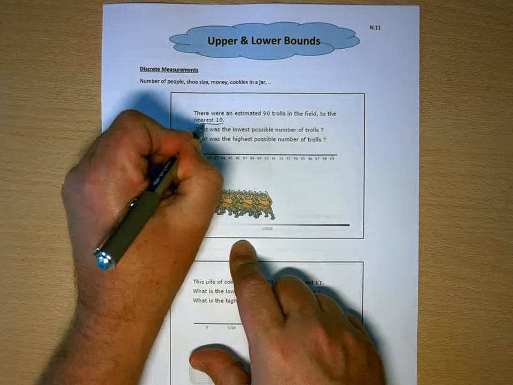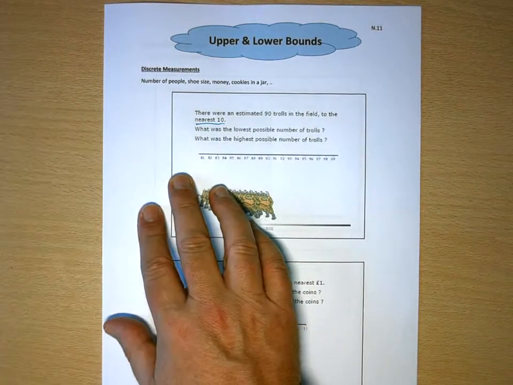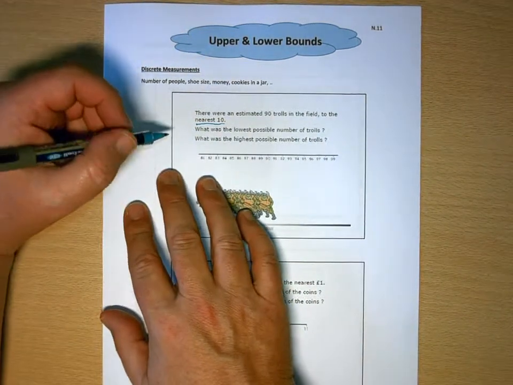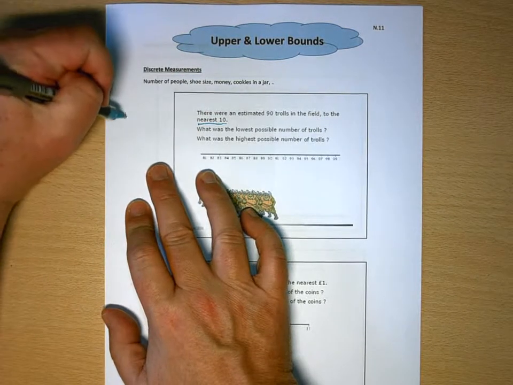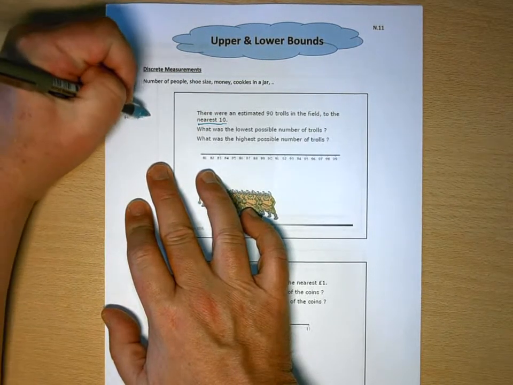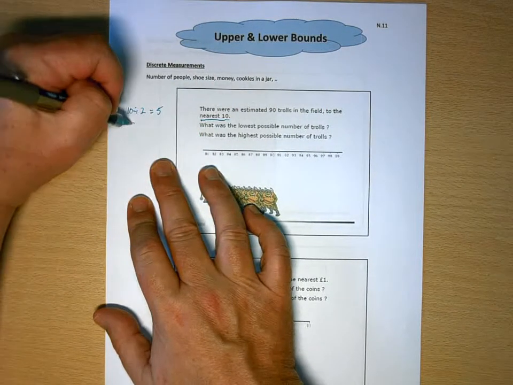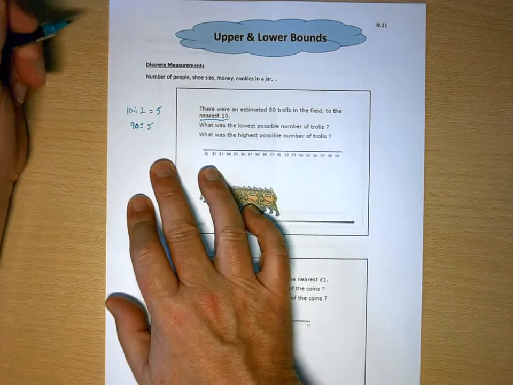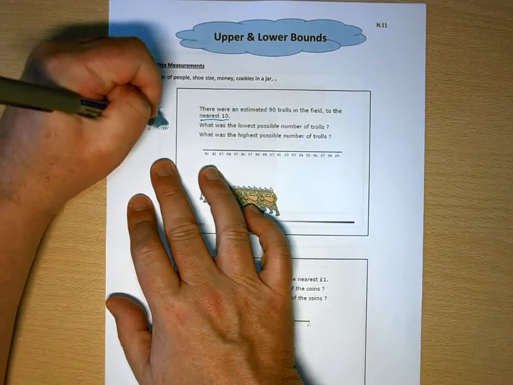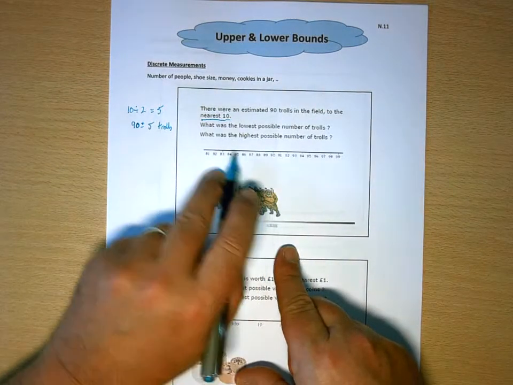Now when things are rounded to the nearest 10, a way to think about that is if you divide that by 2, so we could say that there are 90 plus or minus 5 trolls. So 5 above or 5 below.